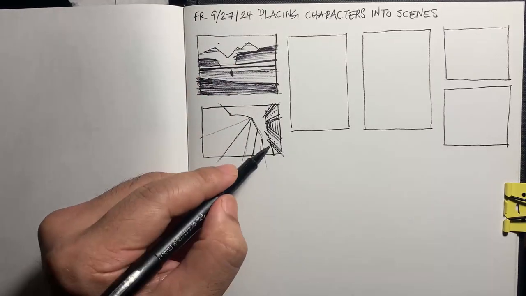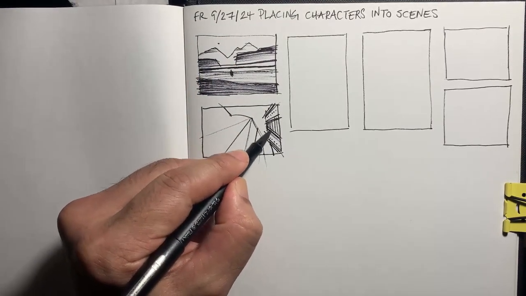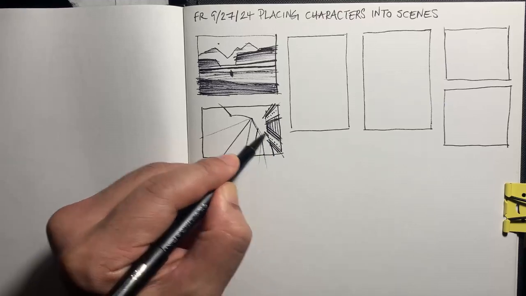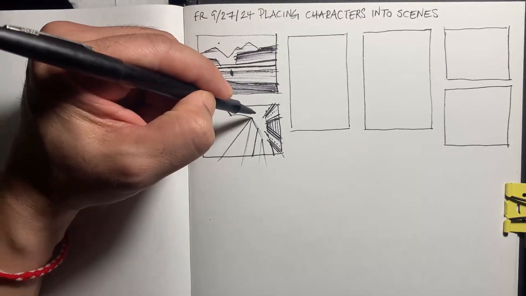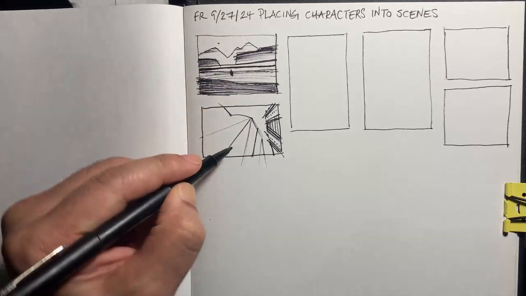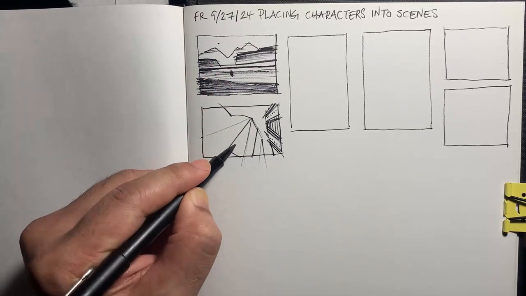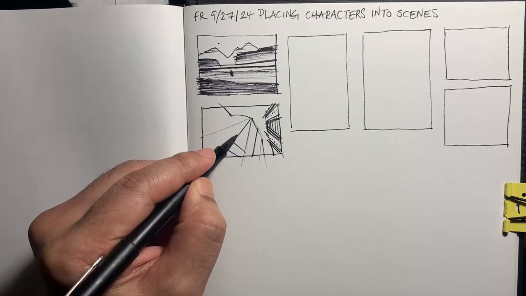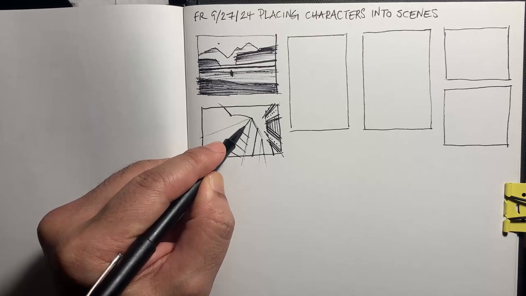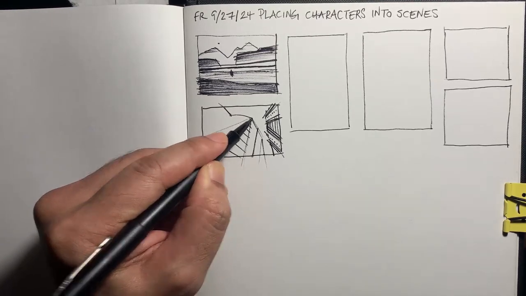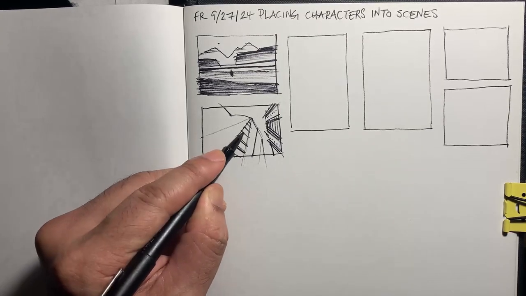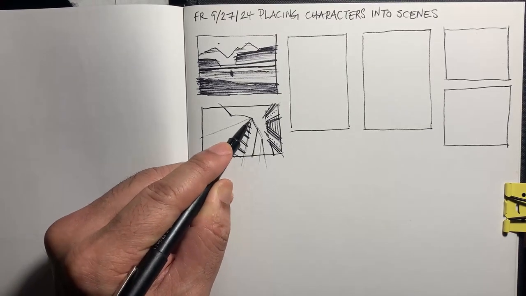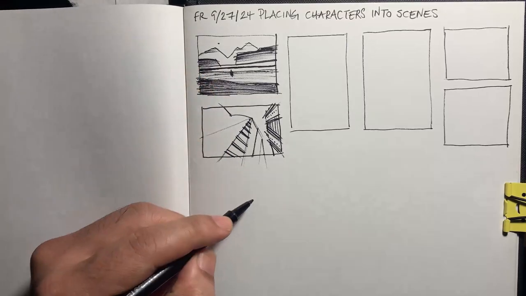And that's just by playing around with the scale of things. We're kind of faking the perspective, this isn't precise. We're eyeballing the distance here.